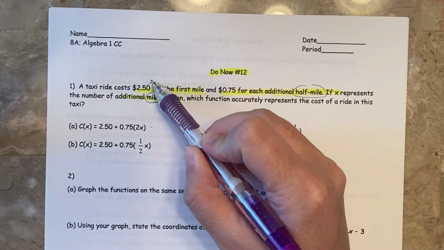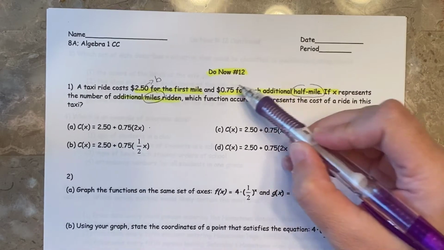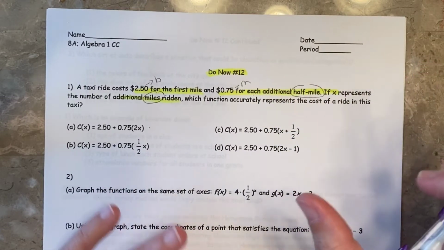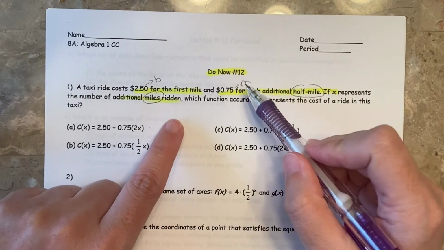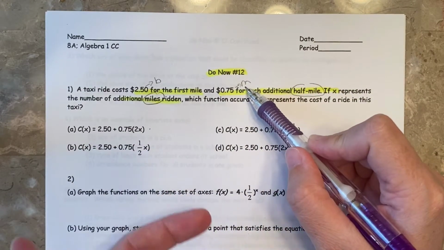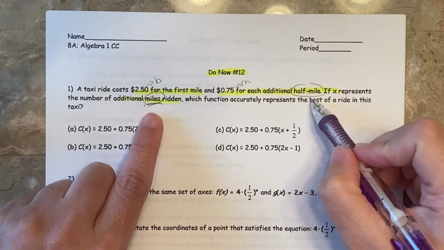So first mile, this is usually your y-intercept. So that's going to be like your B. Anything that keeps happening over and over consistently, that's going to be your M. So that's really not horrible. The only tricky part is this right here. X, what you would normally multiply the slope by, is the number with the X, is additional miles. But this is a half mile, okay?